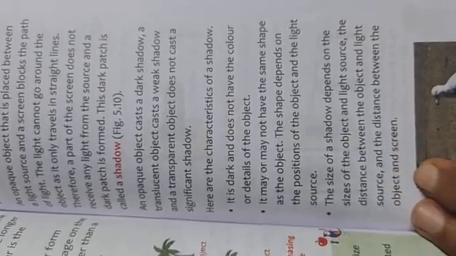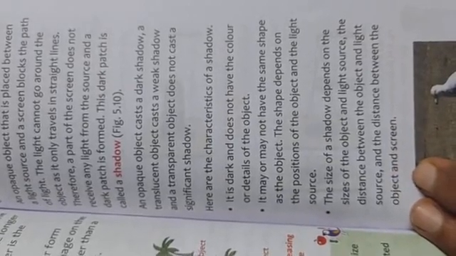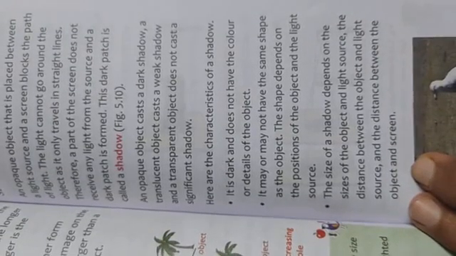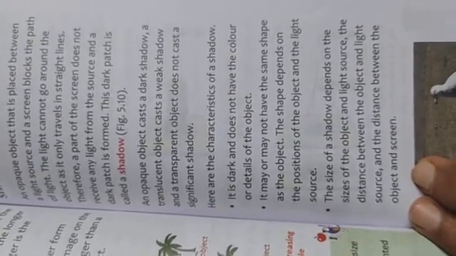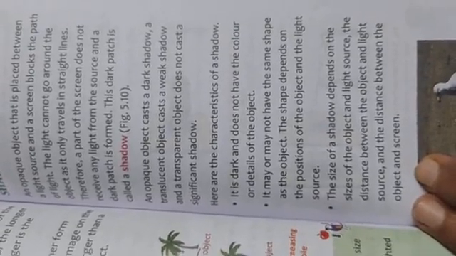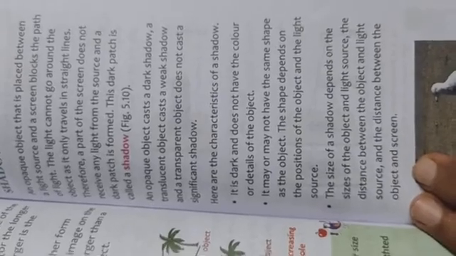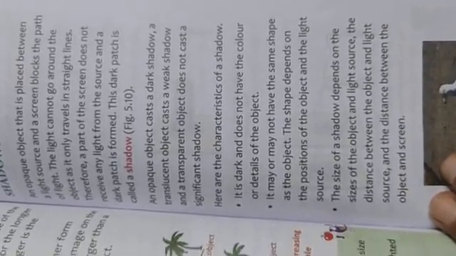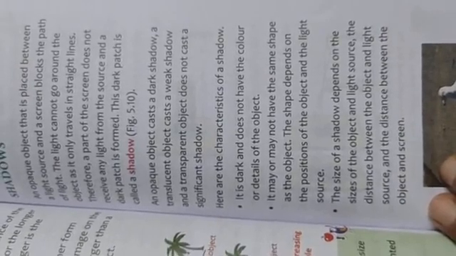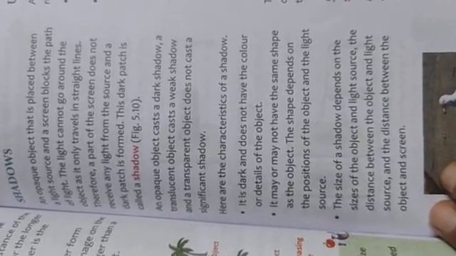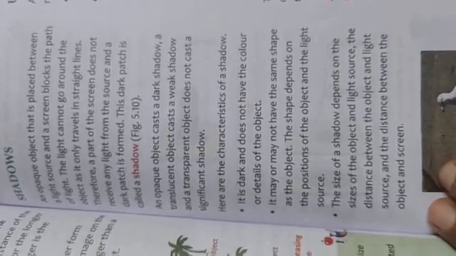If the distance between the object and the source of light decreases, then the shadow will be what? Smaller. Okay. If the distance between the object and the source of light increases, then the shadow will increase. So you have to know that during the morning, your shadow formed on the road is larger, but at noon the size of the shadow is smaller.